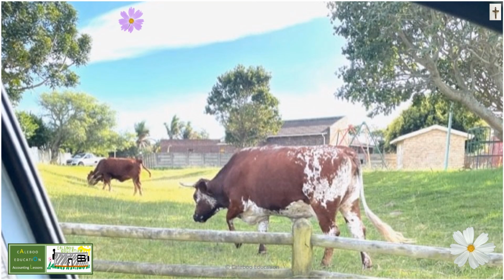Do you also get cows roaming around your streets on your front lawn? They've come for the lesson.